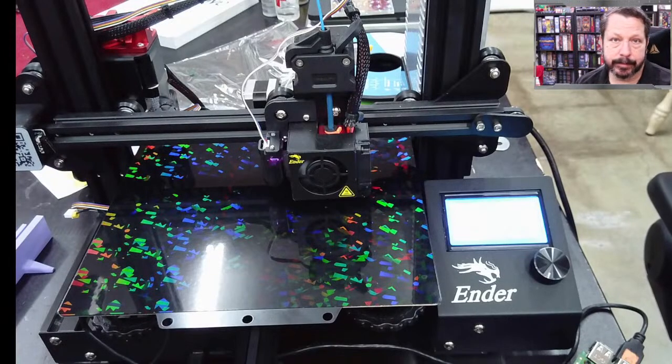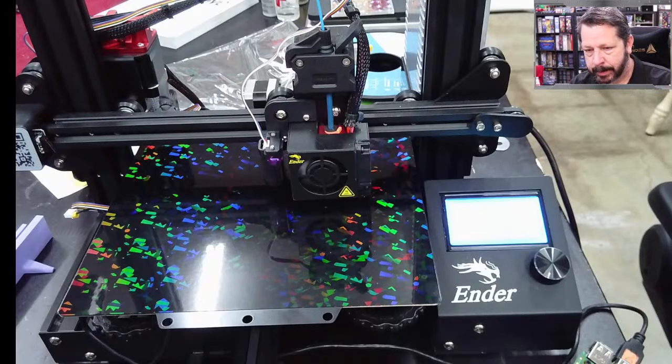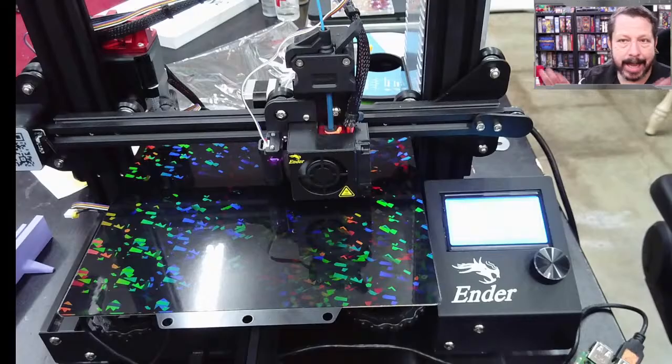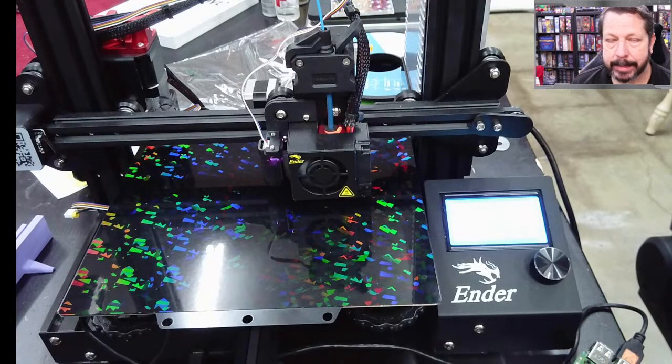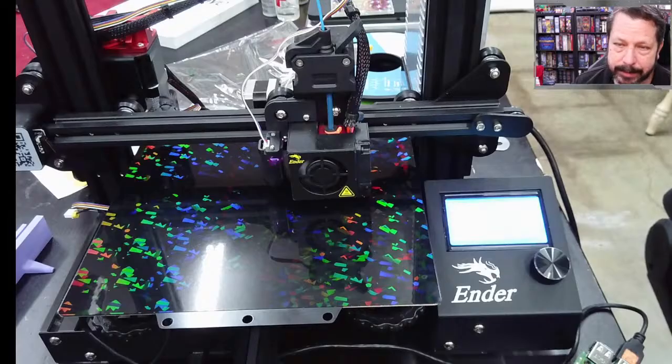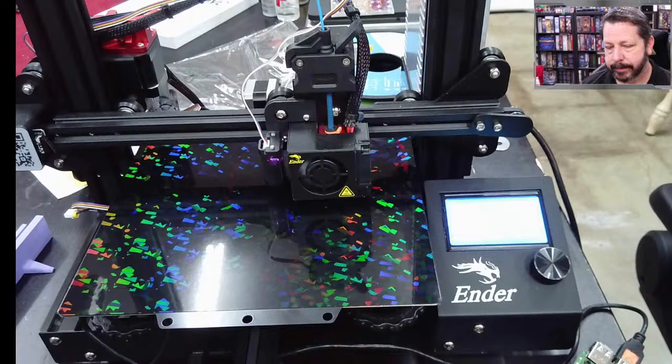It's basically like support for the whole part. The other thing the raft does is, if there are little tiny gaps or high spots or low spots in your bed, printing a raft on top of those levels all that out, and then you print on top of the raft, which should be perfectly level with your machine. It takes longer, it's more material. It takes an extra 10 minutes or so to print, so it has some downsides.